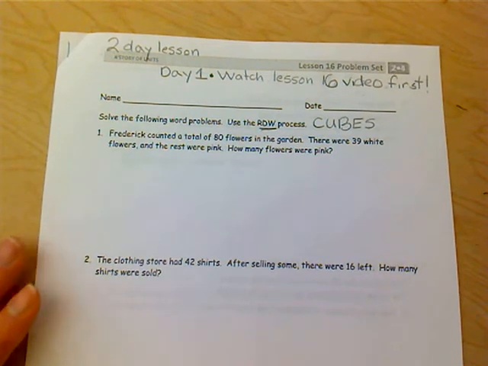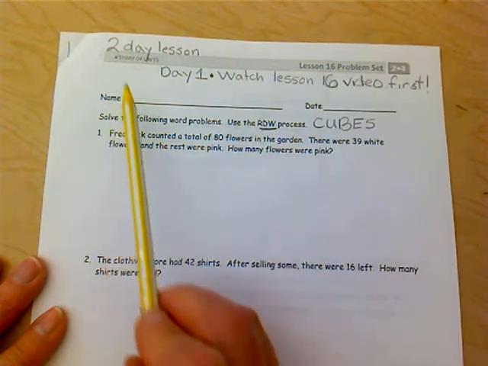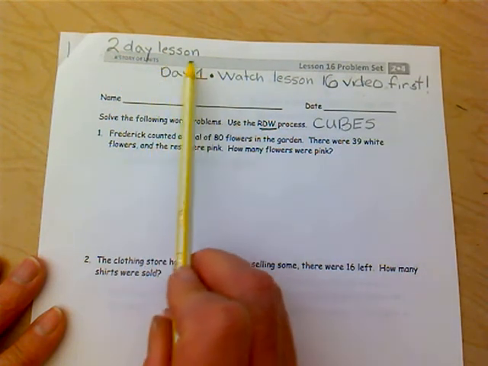Hello, we are going to be starting lesson 16 problem set today. This is going to be a 2-day lesson starting on day 1.